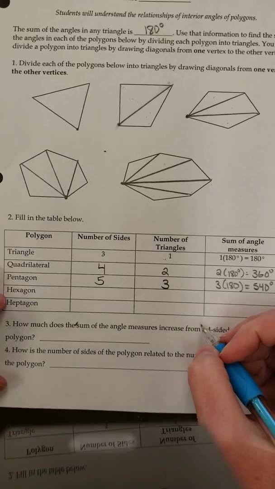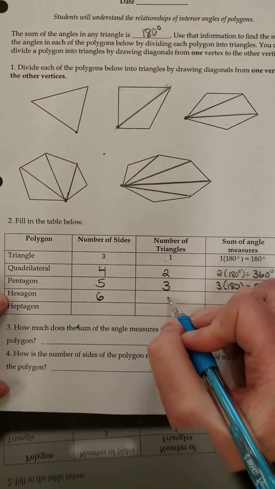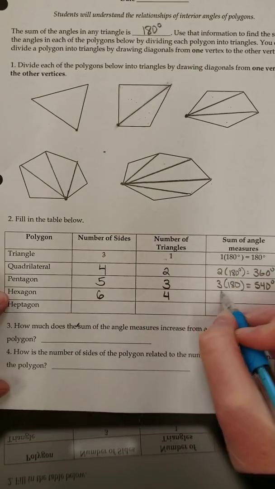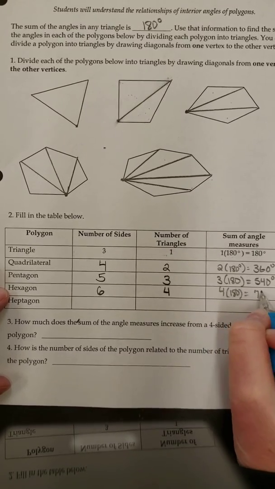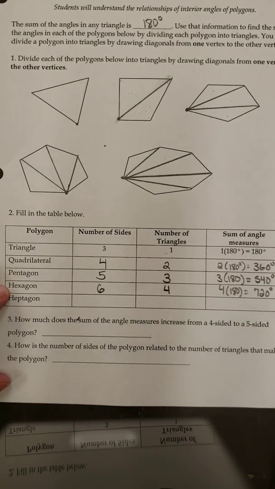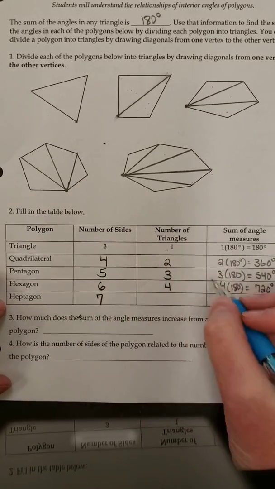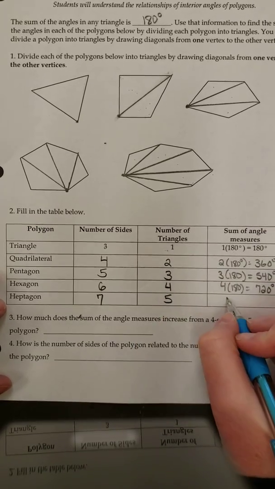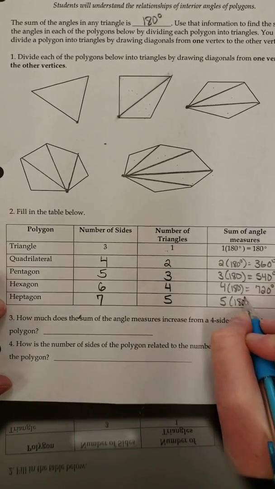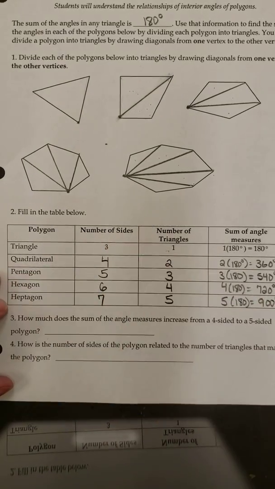Hopefully my math is right. Hexagon, 6 sides. How many triangles? 4 triangles. So we're going to do 4 times 180, which is 720 degrees. And then finally the heptagon. Heptagons have 7 sides. There are 1, 2, 3, 4, 5 triangles. So 5 times 180, and that is 900 degrees.